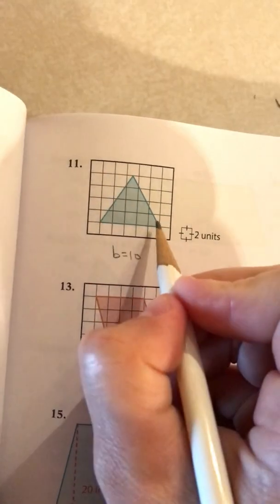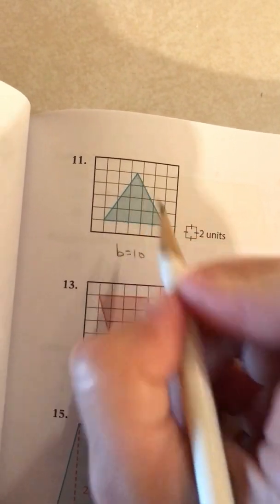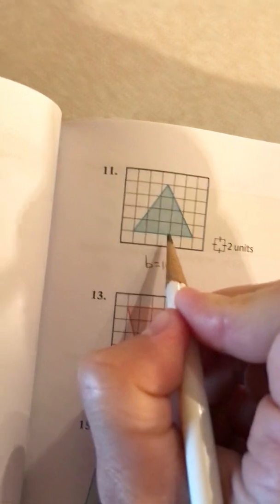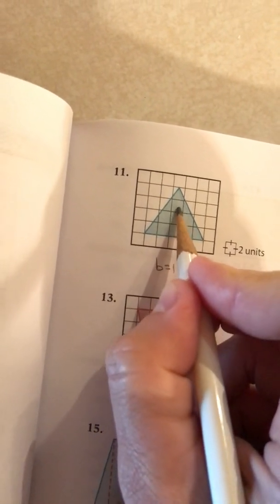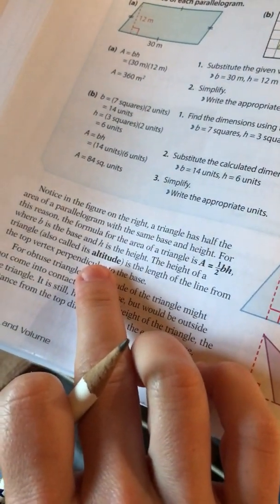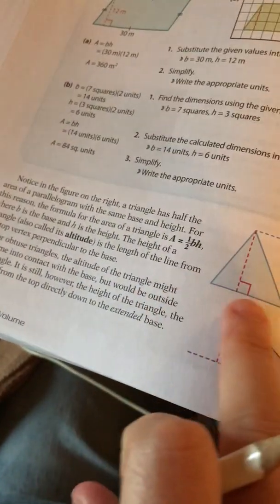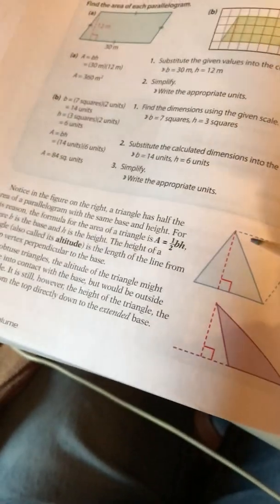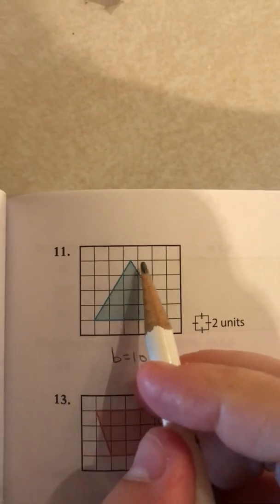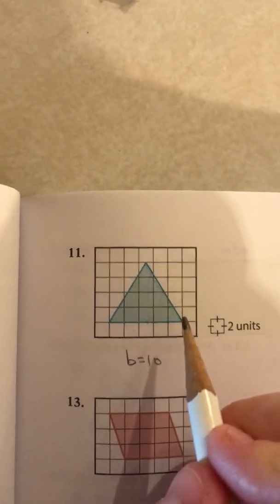And then our height. Remember, our height is not just a line on the triangle. It is the height that goes from the base and draws a perpendicular line to the highest vertex. The altitude is what that is called. It's the height of a triangle, also called its altitude, the length of the line from the top vertex perpendicular to the base. So it has to form a right angle. Good to remember that terminology if they ask you what's another name for the height. It's altitude. Like you hear people talking about mountains and you're at such and such an altitude. And that looks kind of like a mountain, so that's not too hard to remember.